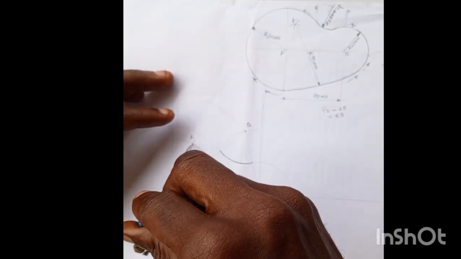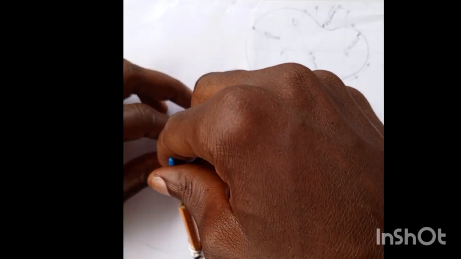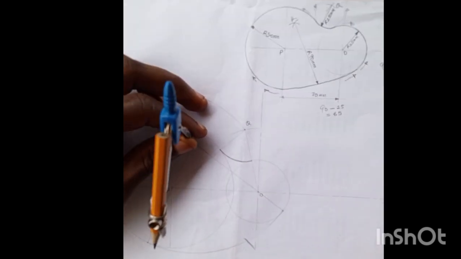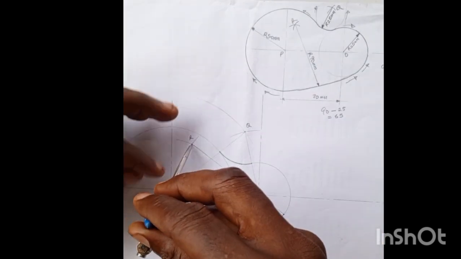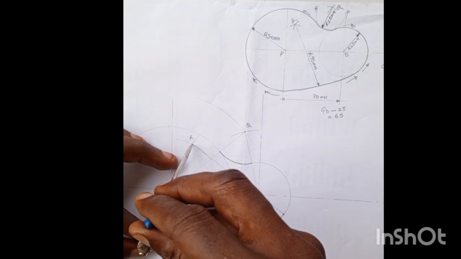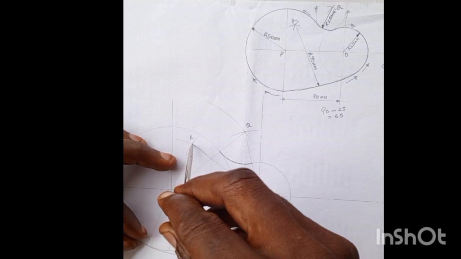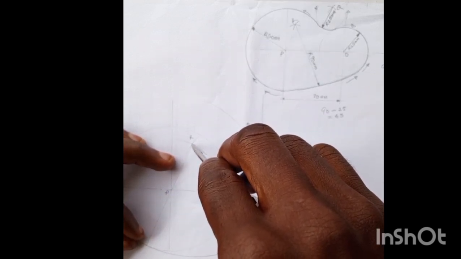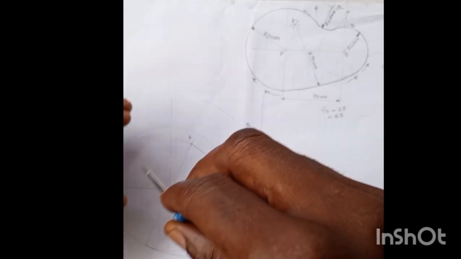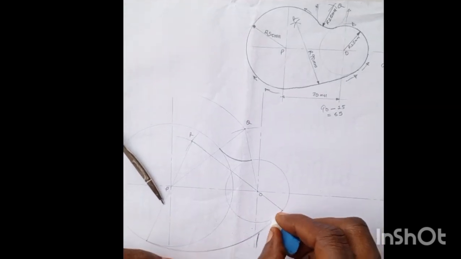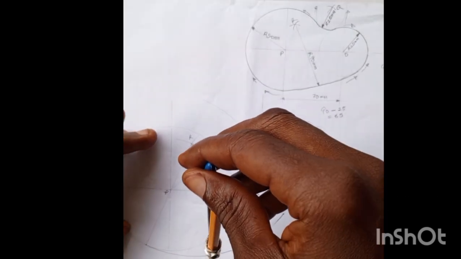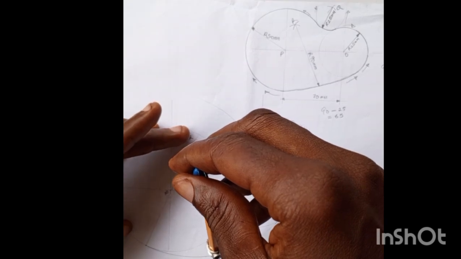You see my work? This is amazing. Okay, the compass is a little slack. That is why you are seeing that double arc. That is not allowed. The compass is a little slack, I need to tighten it. So I will have to be careful with this compass so that it will not spoil my work. Okay, it's doing that again. Let me leave it like that, or let me try and retrace this part.